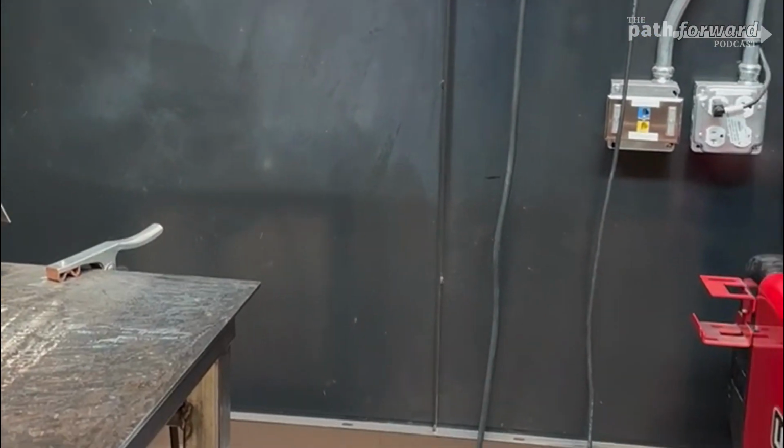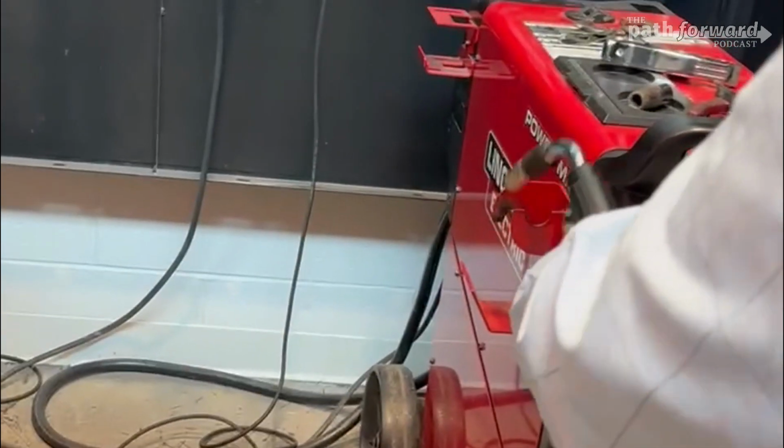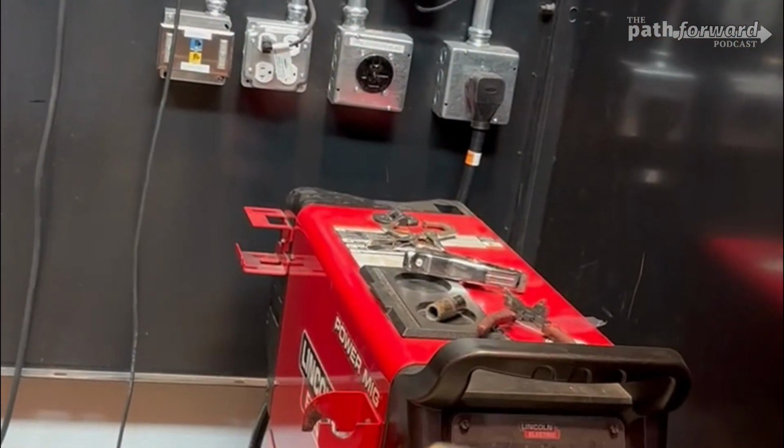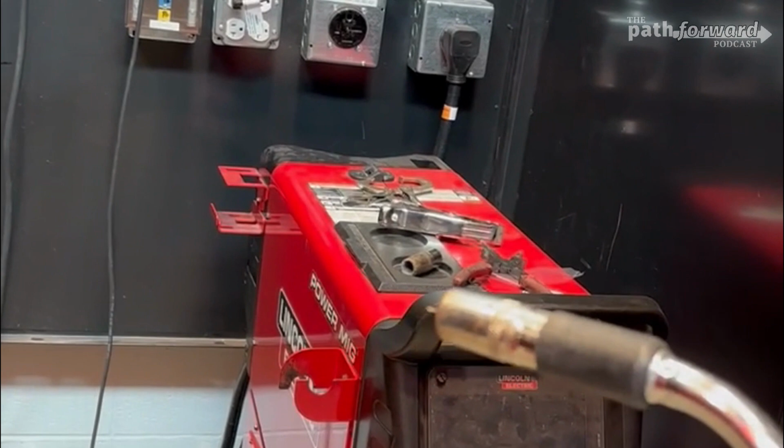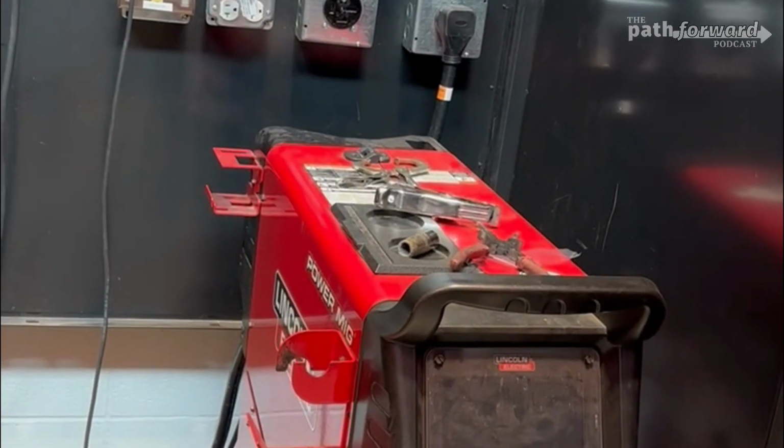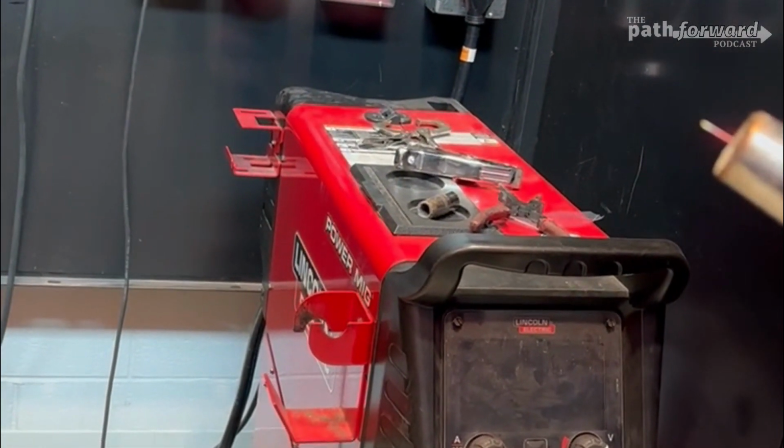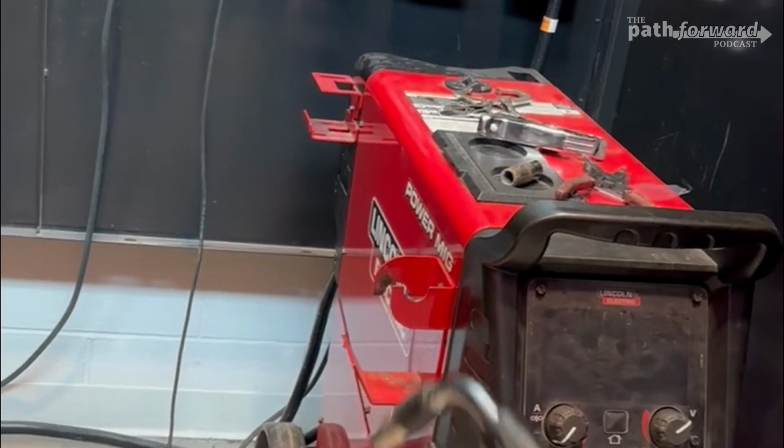Now that's the MIG welder right there, and then this is the welding gun or whip. There's a lot of different nicknames for it, but you'll learn about all the different components and how to do a little bit of preventative maintenance on the welder itself.